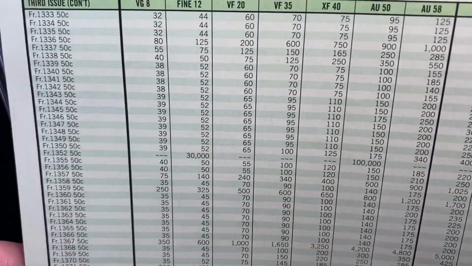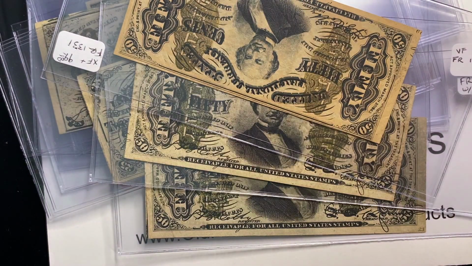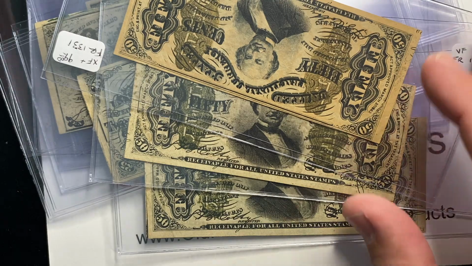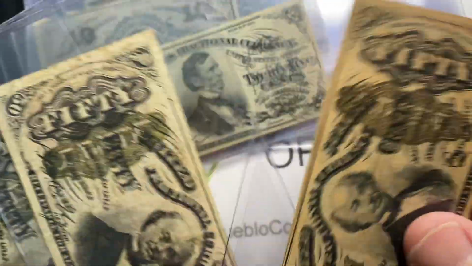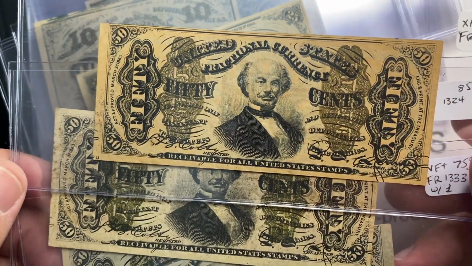That's continued from the previous page. You saw a few there. There's just a ton of types. So this is a very challenging area to collect. If you're going to try to collect anything and you just want a big old fat challenge, start studying the 3rd series of fractional notes, and you will be amazed at the difficulty in locating all the different types and varieties.